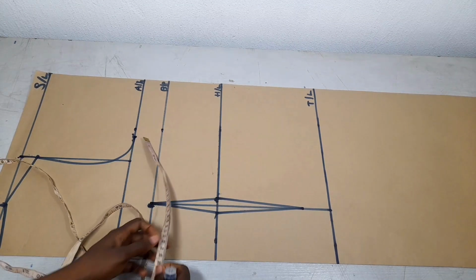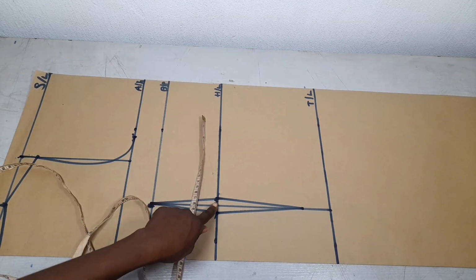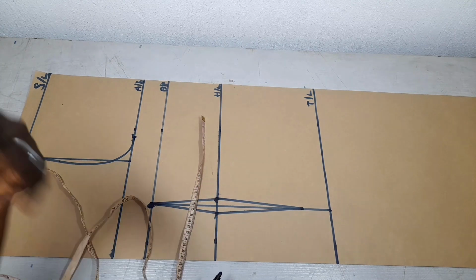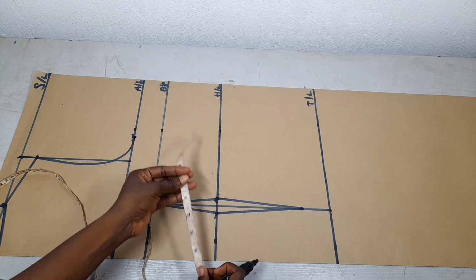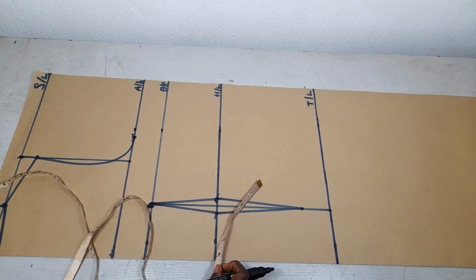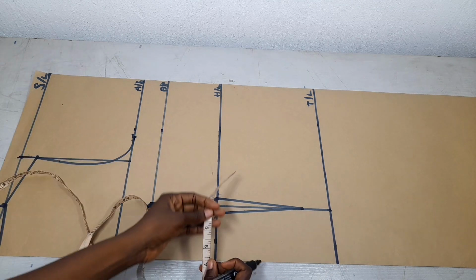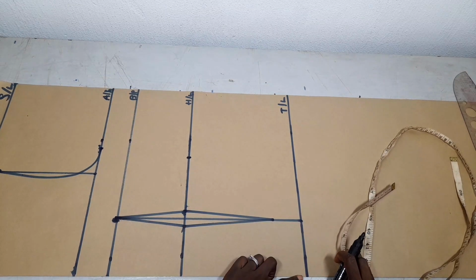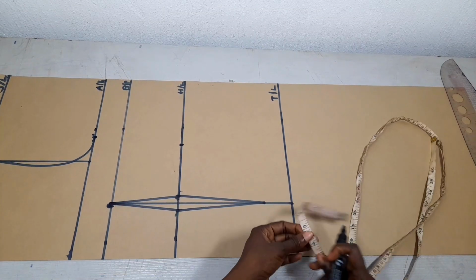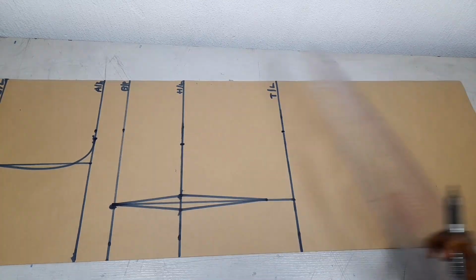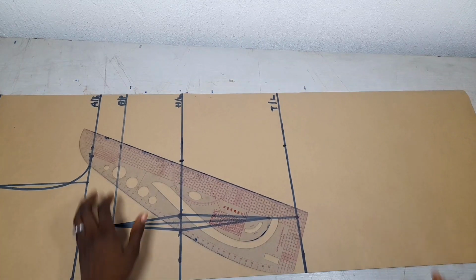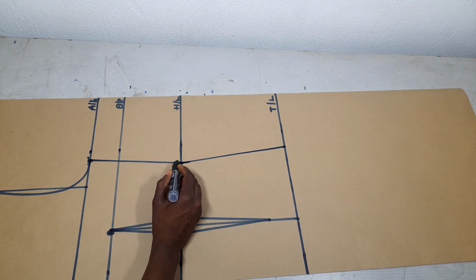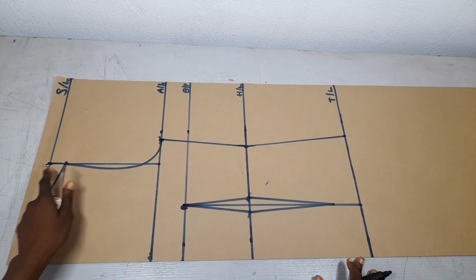So on my waist now, I'll be placing my waist measurement divided by 4. So remember, I'll be cutting out this center place, this dart area. So I have to add that 1 inch back for me to have my waist back. So my waist divided by 4 plus 1 inch. So on this line here, I'll be placing my hip measurement divided by 4. So I'll connect. I don't want a sharp edge here. Now I want to create a shoulder dart style line.